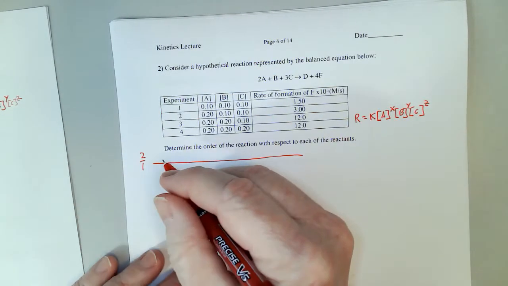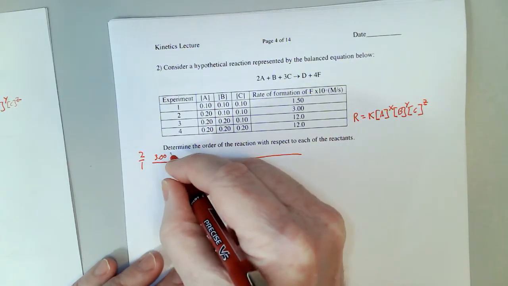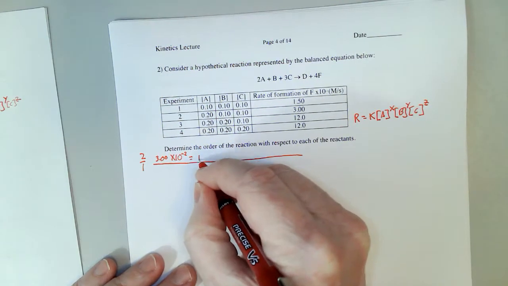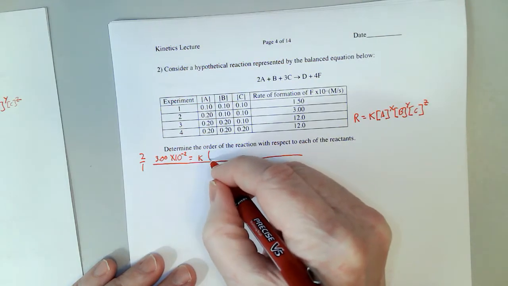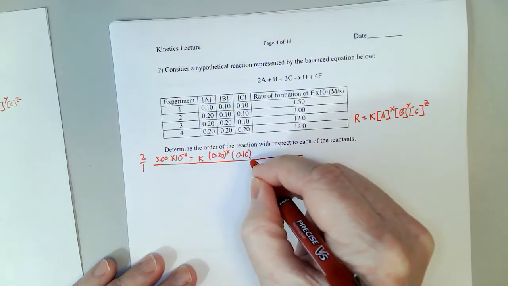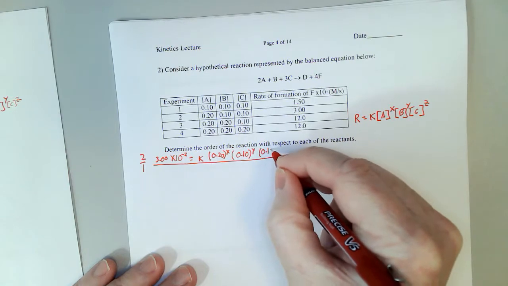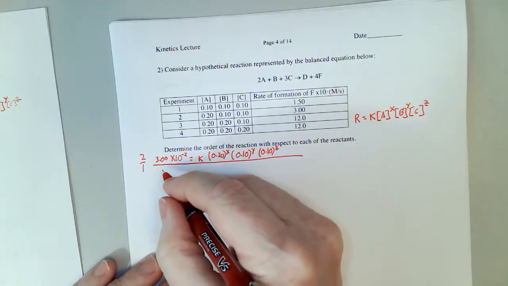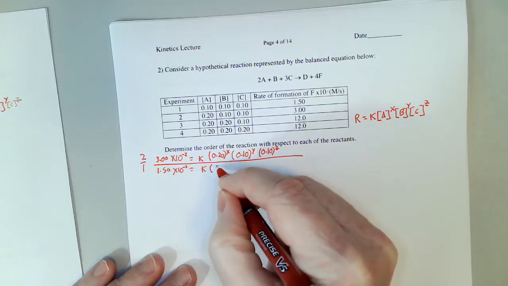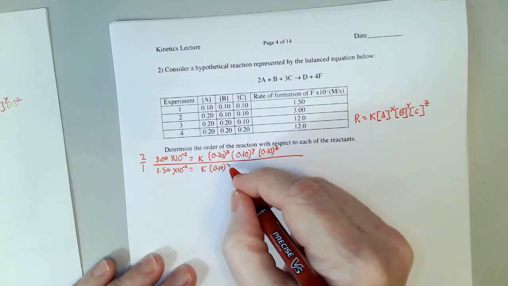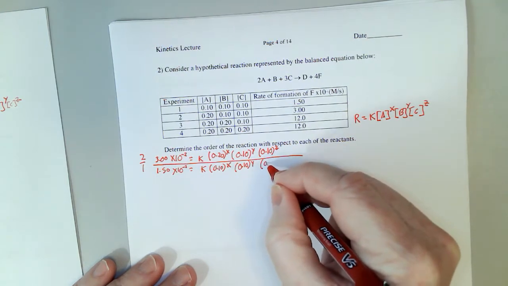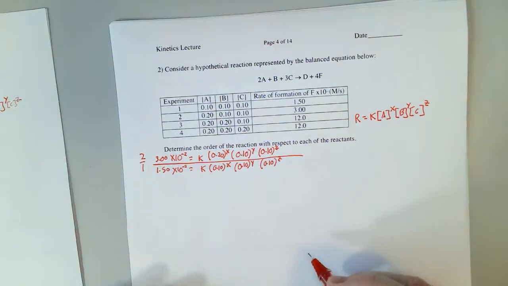So what I get is 3.00 times 10 to the negative second is the rate, which equals k times 0.20 to the x, 0.10 to the y, and 0.10 to the z, divided by 1.50 times 10 to the negative second equals k times 0.10 to the x times 0.10 to the y and times 0.10 to the z.